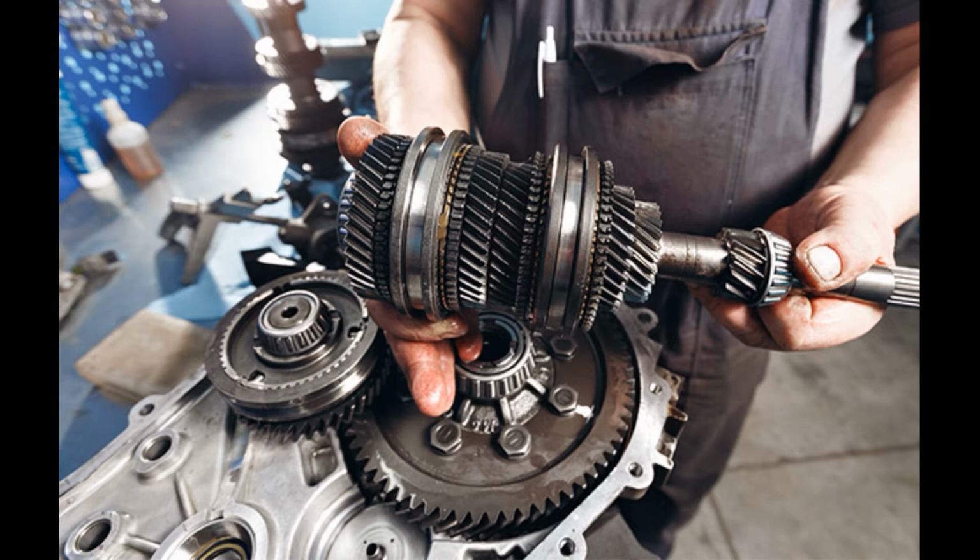Gear ratio is the term related to the transmission box of an automobile vehicle, which refers to the ratio of the number of teeth of the selected pair of gears of the output shaft, that is the main shaft, to that of the input shaft, that is the lay shaft, that when selected gives the required torque or speed to the final drive of the vehicle.